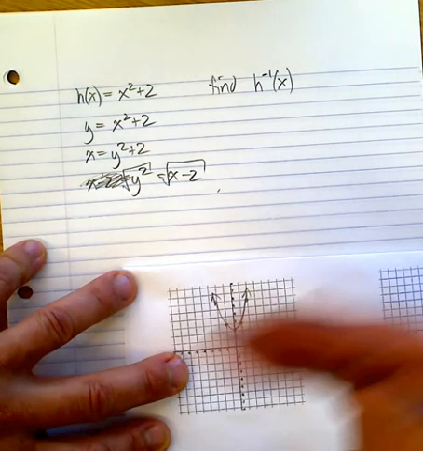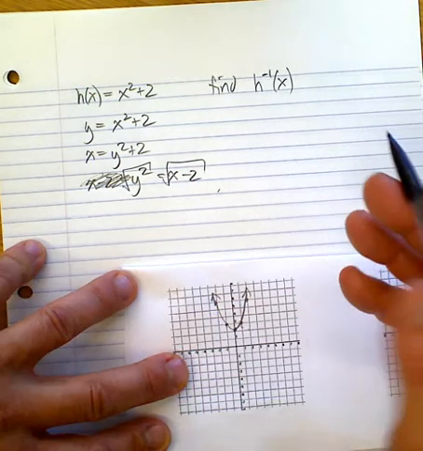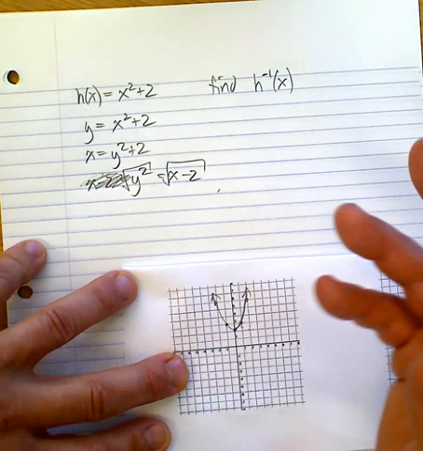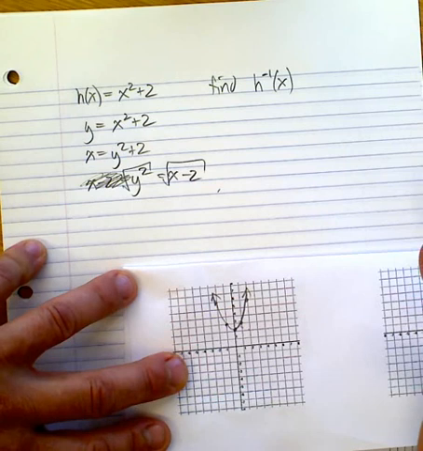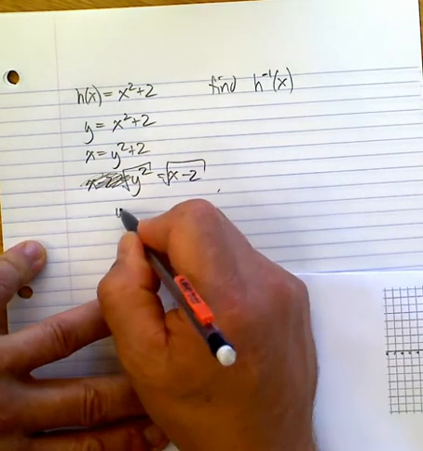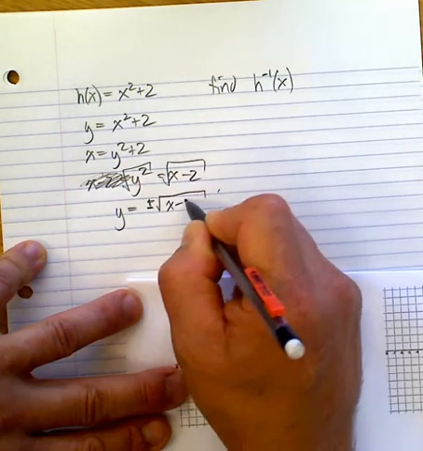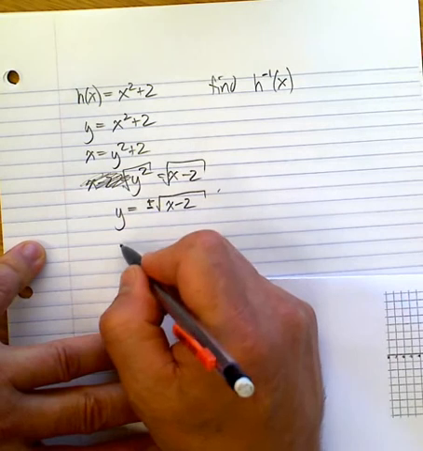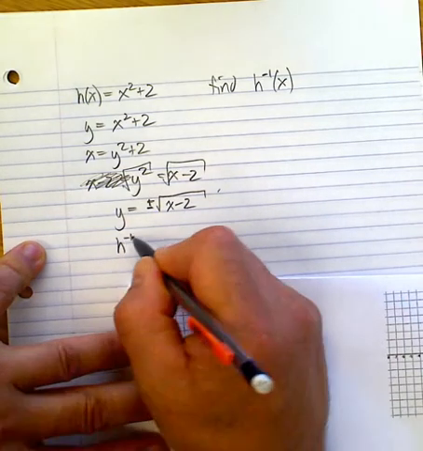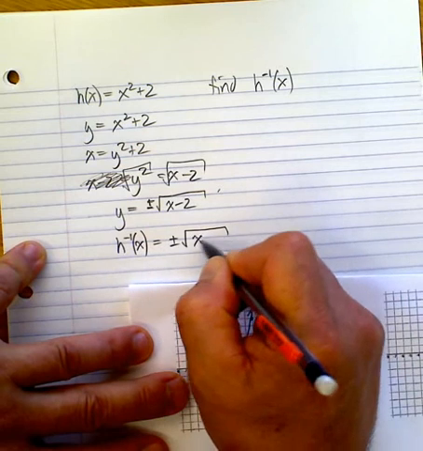Hopefully you remember from your grade 11 and from dealing with radicals that when you square root a number or an expression in solving, you need to incorporate both the positive and the negative version. So technically here, y is equal to plus and minus the square root of x minus 2. So that would be h negative 1. The inverse of h is equal to plus or minus the square root of x minus 2.